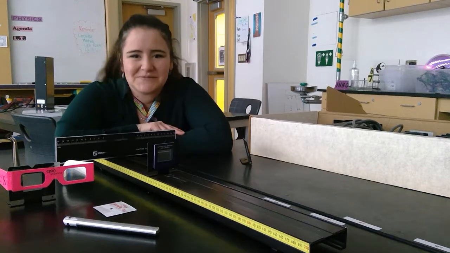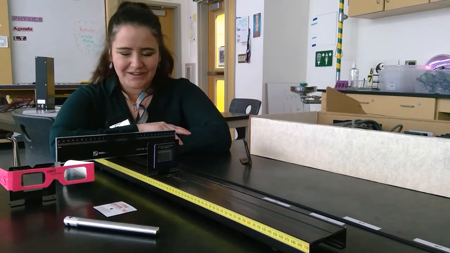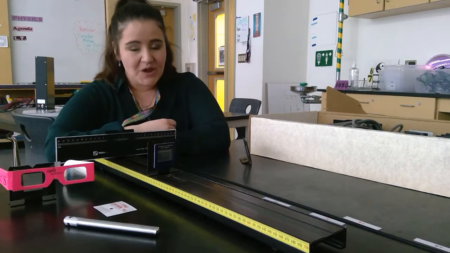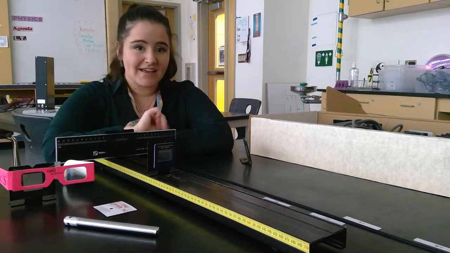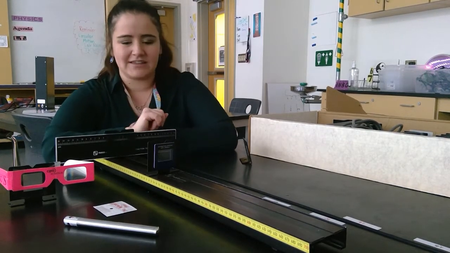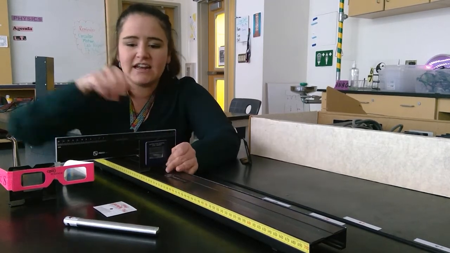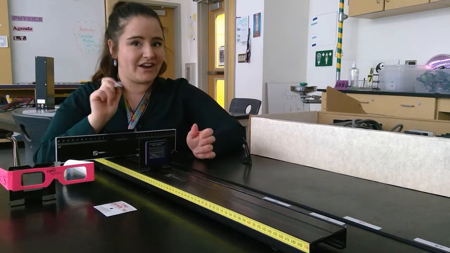Hey guys, Miss Peterson here, and today we're going to be using the optics bench to learn about diffraction and interference. We're going to be doing a series of 3 short little demonstration-like experiments. First, we're going to use this diffraction grating to find the wavelength of an unknown light.